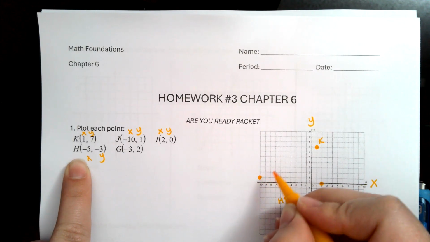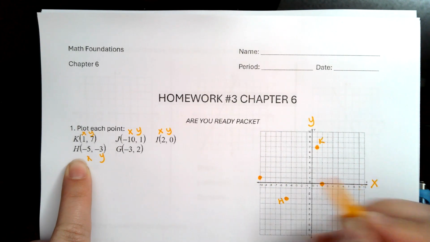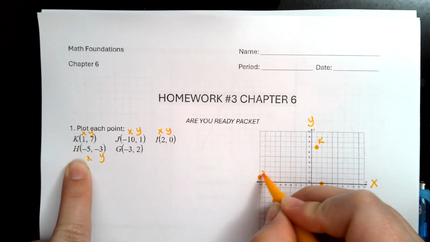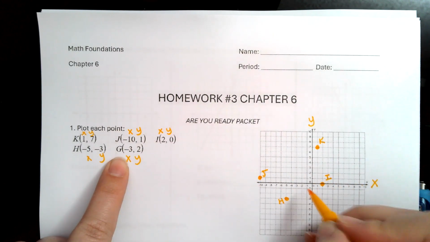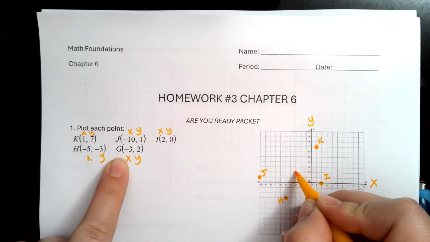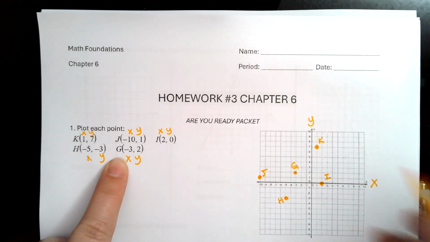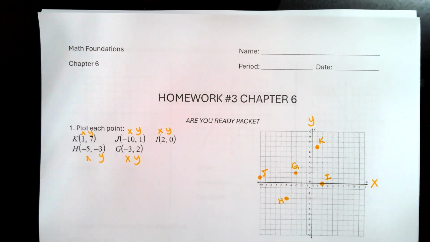Oops, I forgot to label these. Let's go back. This one was negative 10 and 1, that's J. This one was I. Then we have H, and then we have G, which is negative 3 and positive 2. Okay. Kind of the same, but backwards.